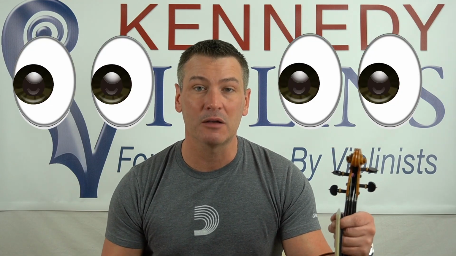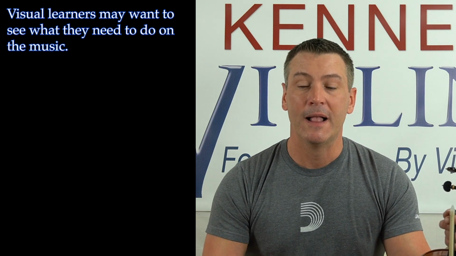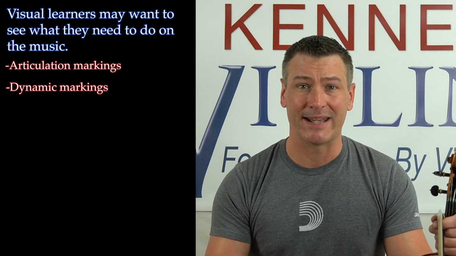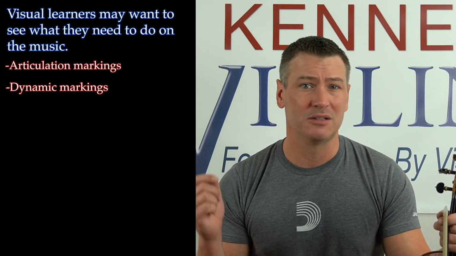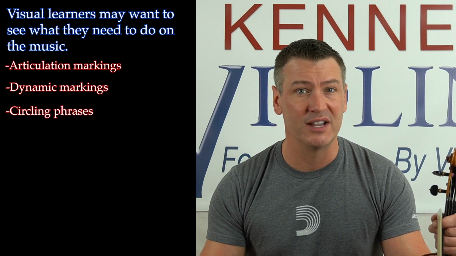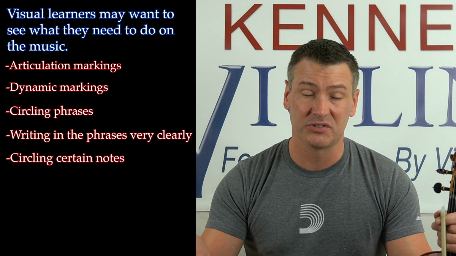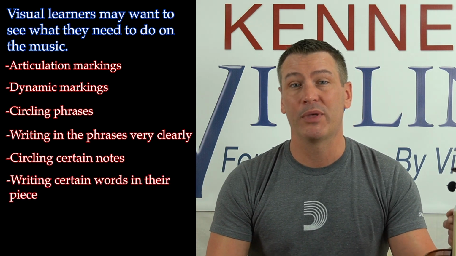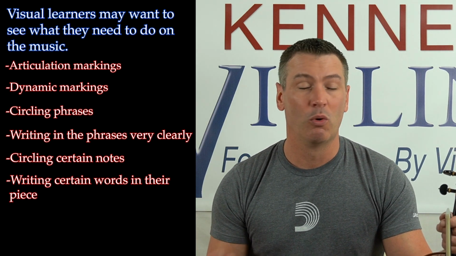So the ones who learn most efficiently through seeing, maybe they want to see what they're supposed to do on the music, right? So you can write in a lot more articulation markings, dynamic markings like diminuendos and crescendos and fortes and pianos and double pianos. You can circle phrases. You can write the phrases in very clearly, circle certain notes. You can write certain words on their piece that might help them. So identifying these kinds of learners will make it much more efficient.